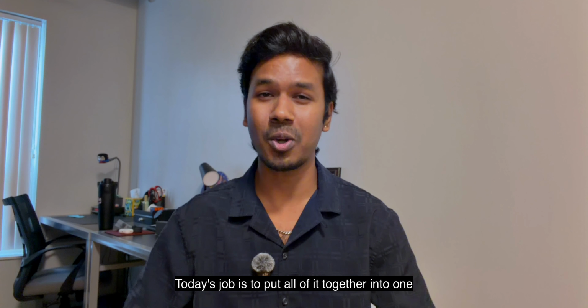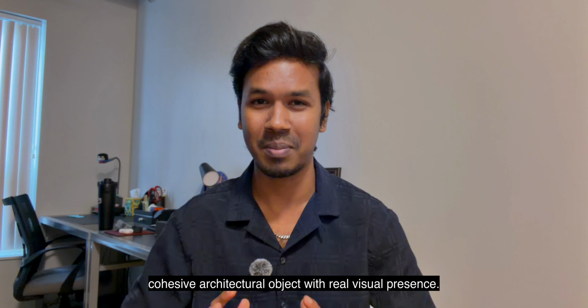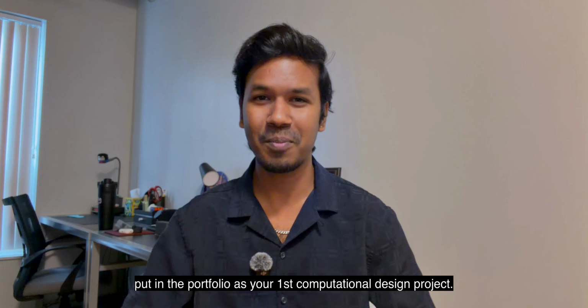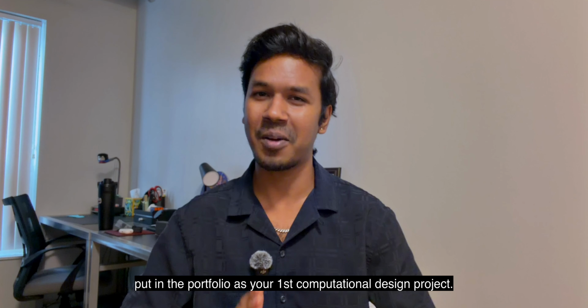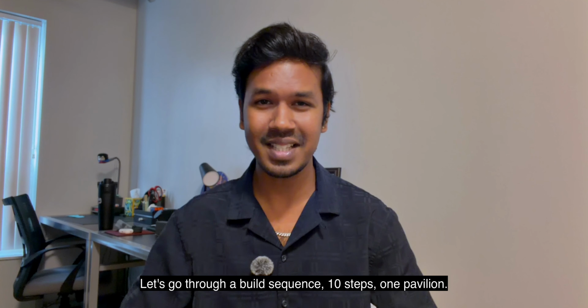Today's job is to put all of it together into one cohesive architectural object with real visual presence. By the end of this video, you will have something you could genuinely put in the portfolio as your first computational design project. Let's go through the build sequence. 10 steps, 1 pavilion.